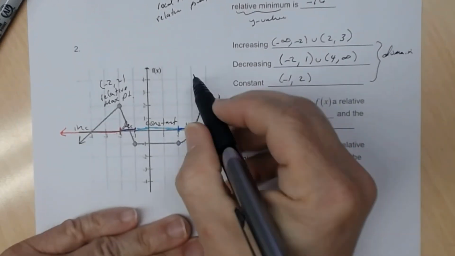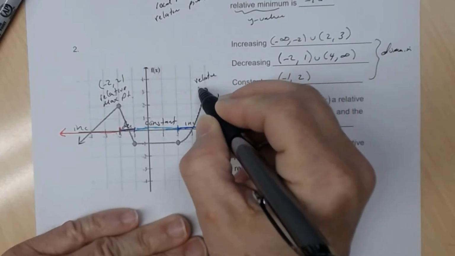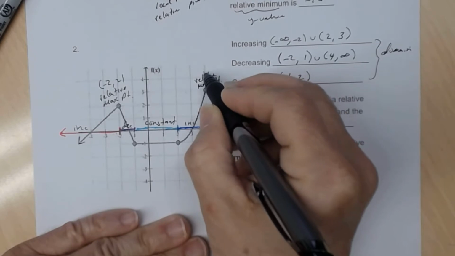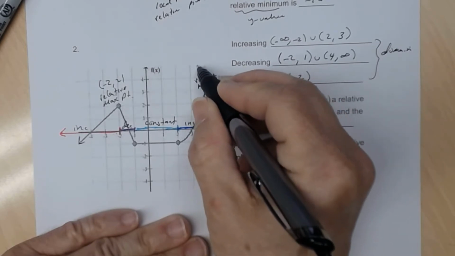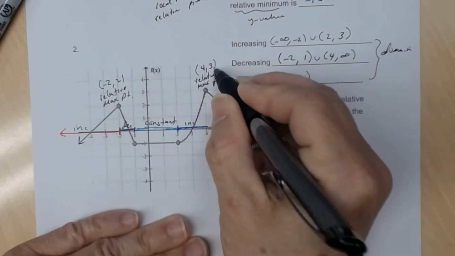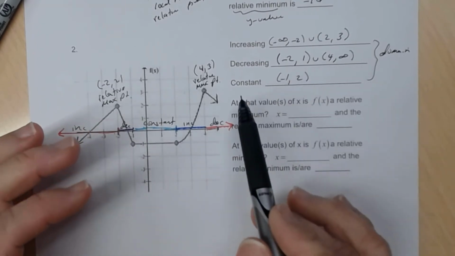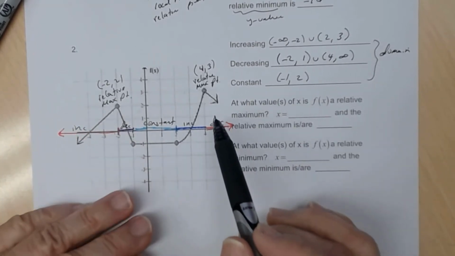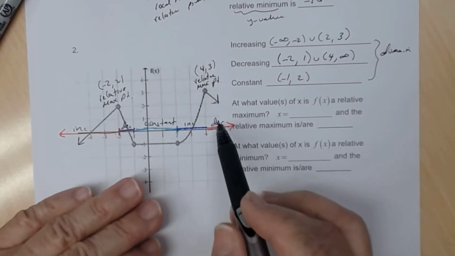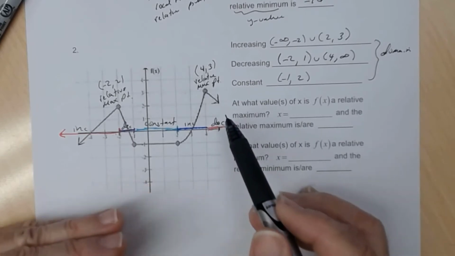So right here, you have a relative maximum point. So there are two relative or local maximum points. And that occurs when x is 4 and y is 3. Now it turns out in this particular case, and we didn't discuss that in this particular section, it's not located in this section, but there is such a thing as an absolute maximum point and an absolute minimum point.